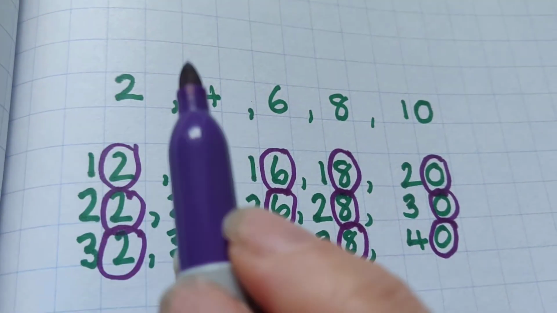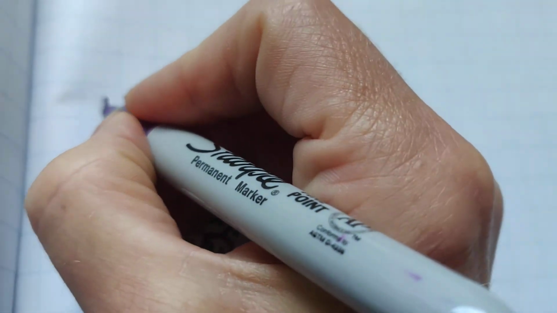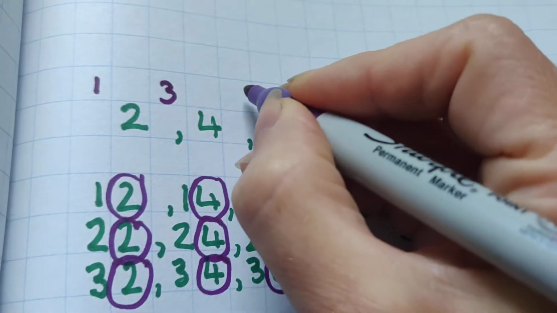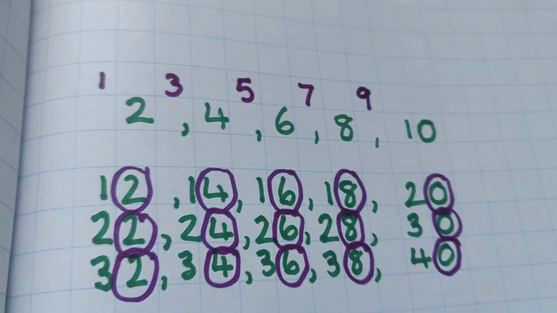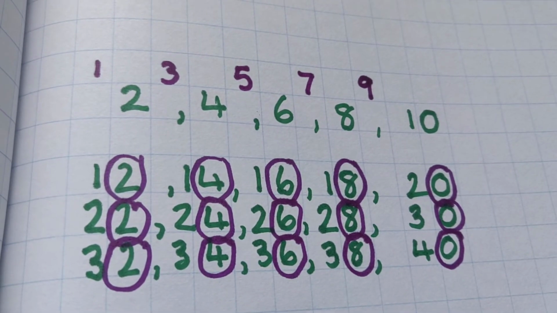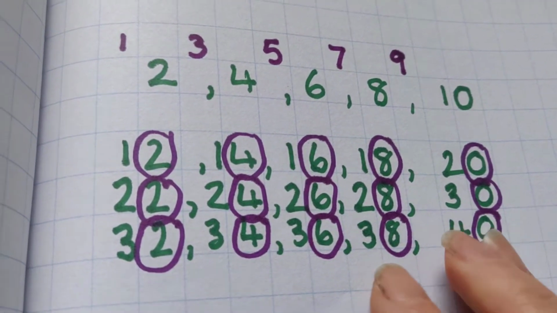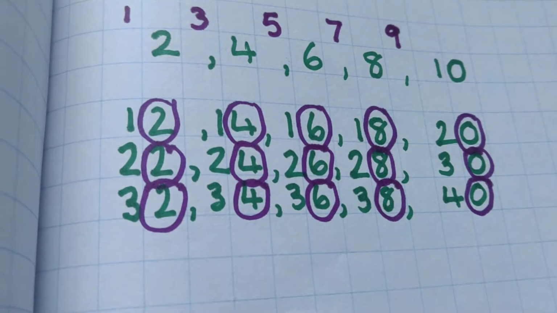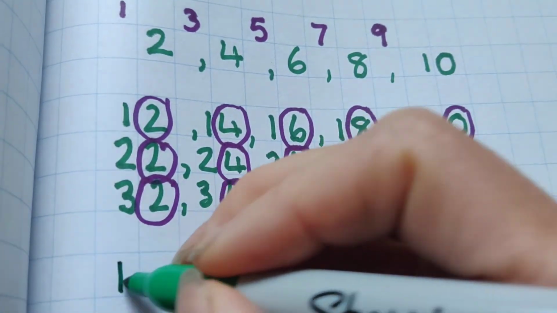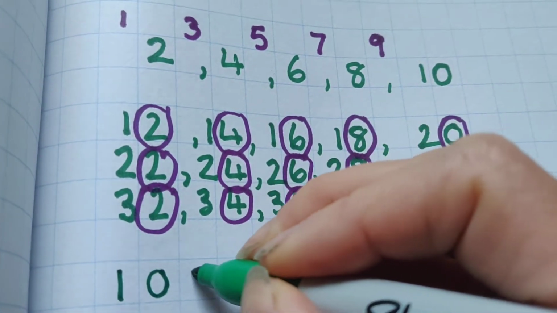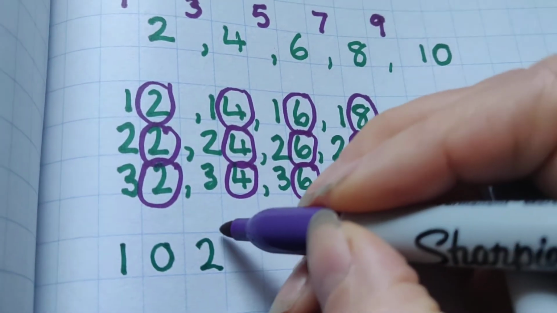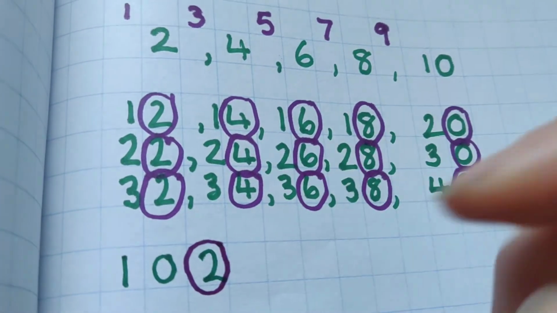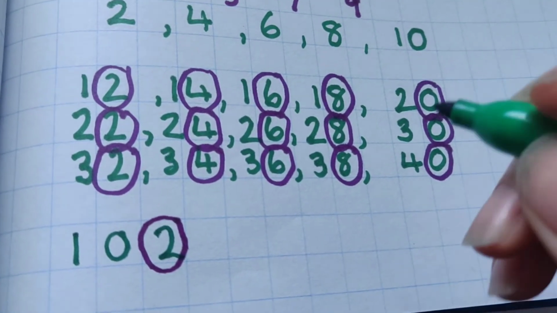If it ends in 1, 3, 5, 7 or 9, then it's an odd number and can't be shared fairly. Now this is the same even once we go beyond 100. If I write the number 102, the last digit, the ones, is a 2. So I know that is an even number.